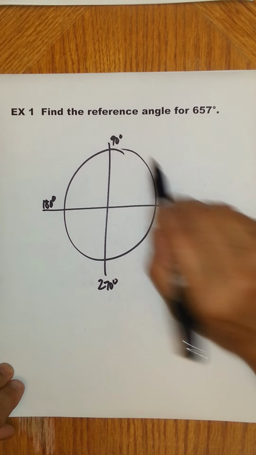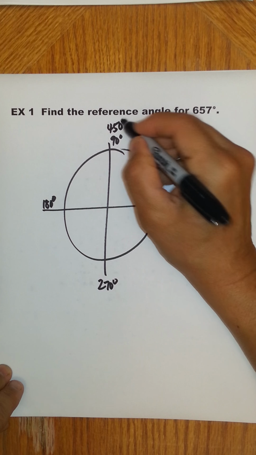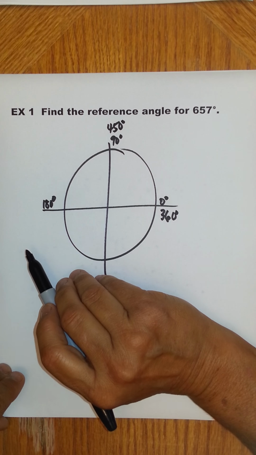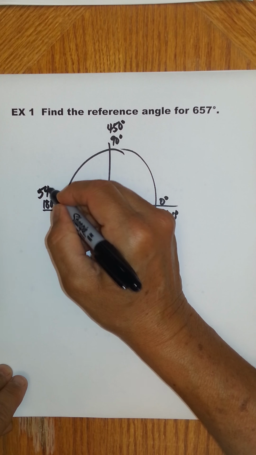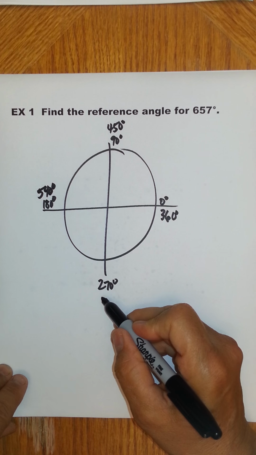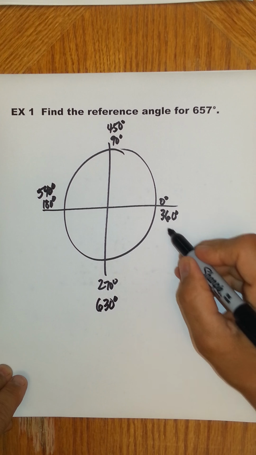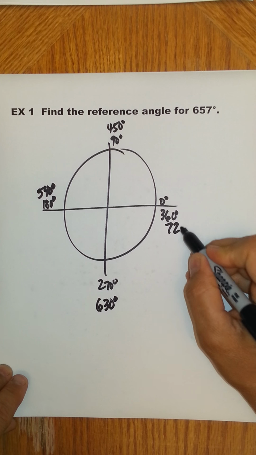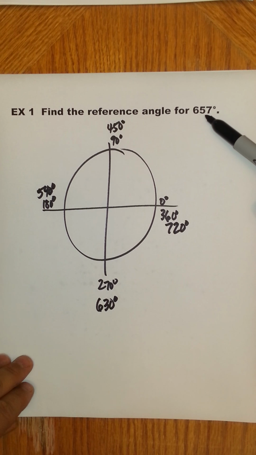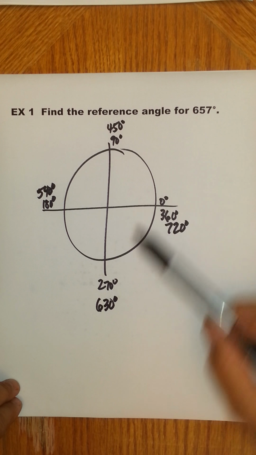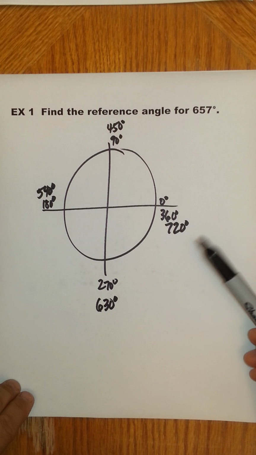If I add another 90 degrees to 360, I get 450. So 450 is coterminal to 90. Add another 90 to 450, and I get 540. Add another 90, I get 630. And add another 90, I get 720. So now I've matched what I know to what's given, because now I can say where 657 should be. It's going to be somewhere between 630 and 720.